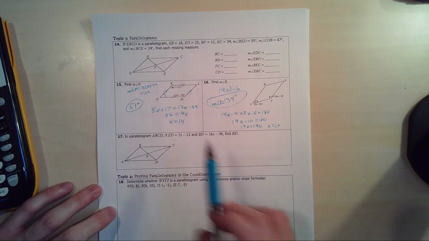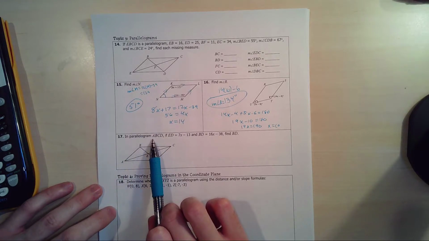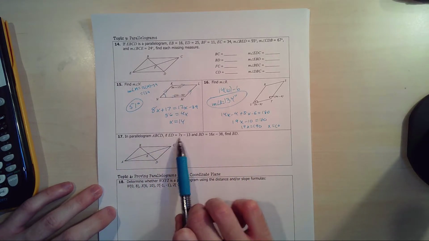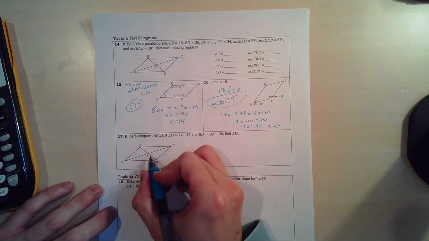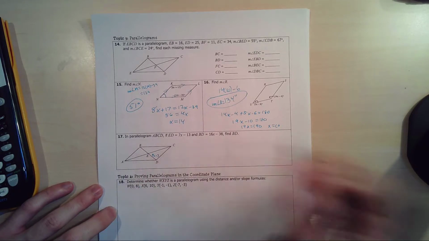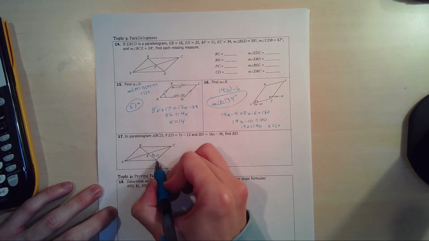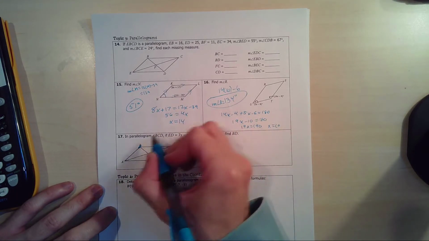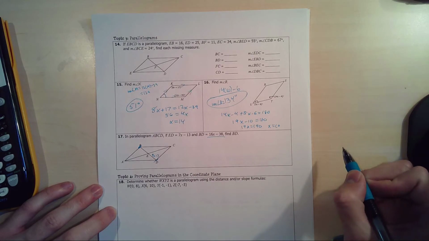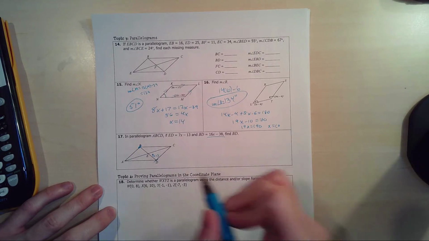It's for real. All right, so number 17. In a parallelogram ABCD, ED is 7x minus 13, so that's this guy right here, and BD is 16x minus 38, that whole length there. Find that length. Well, one of the rules for a parallelogram is the diagonals bisect each other.